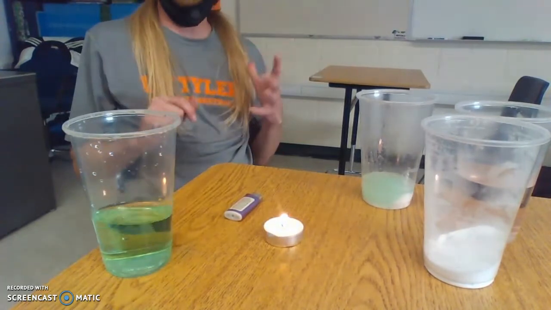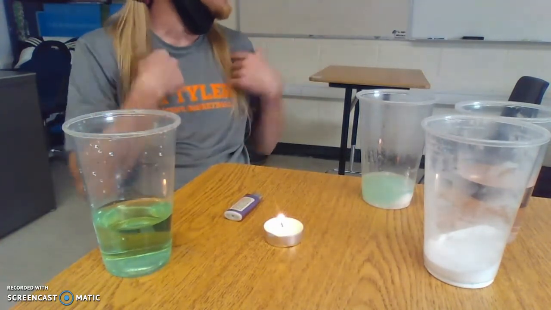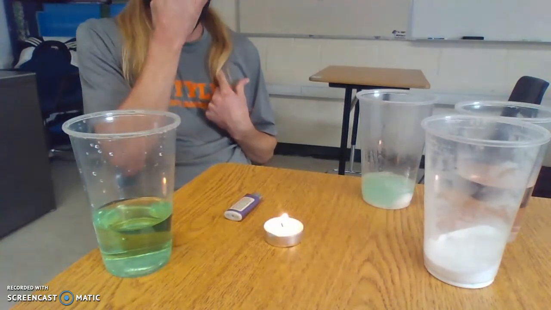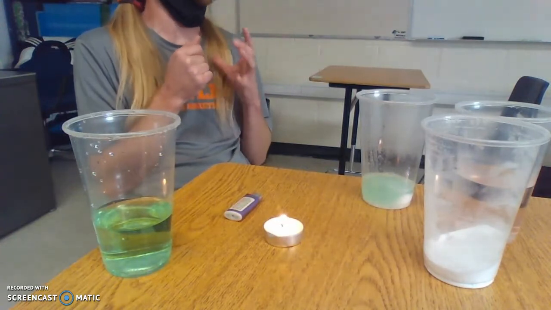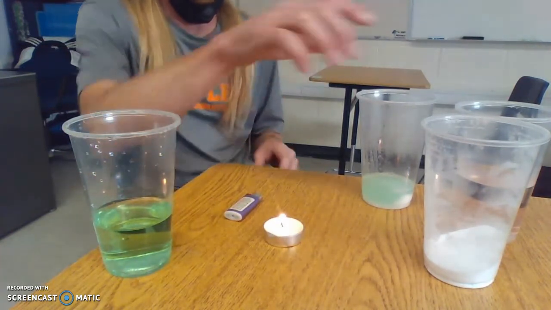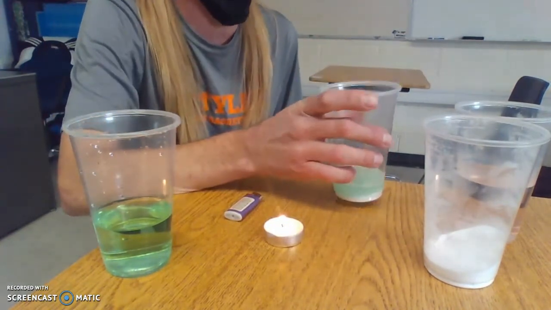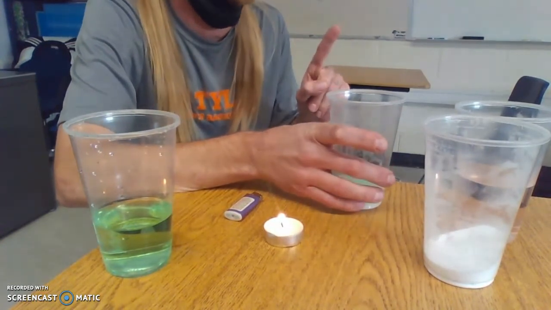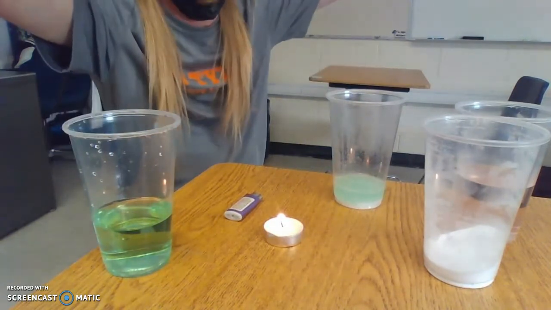Who knows what is the most common gas in our atmosphere? Oxygen. It's not oxygen. That's a good guess because that's what we breathe, right? What is it? Carbon. It's not carbon. It's nitrogen. So nitrogen is the most common gas in our atmosphere. The gas produced in our reaction is carbon dioxide, CO2. So that's 2 oxygen molecules and 1 carbon. That is a lot heavier than just 1 nitrogen.